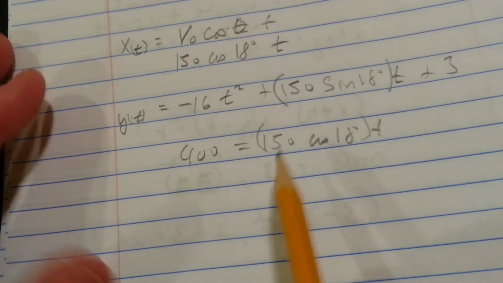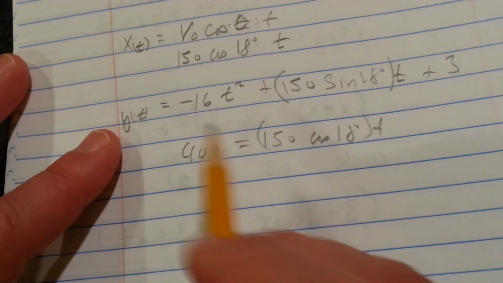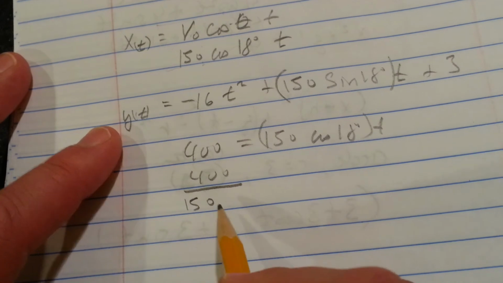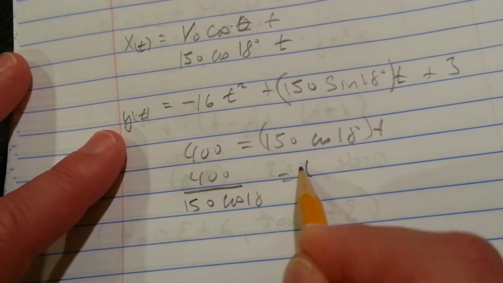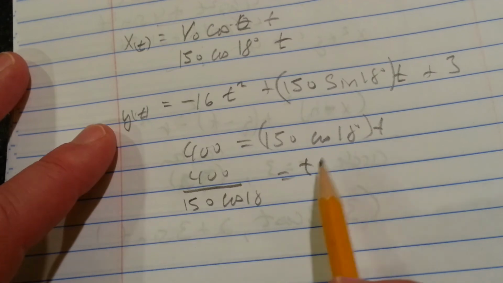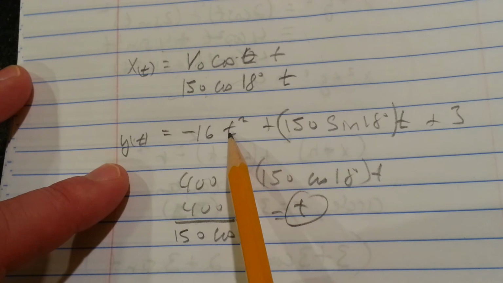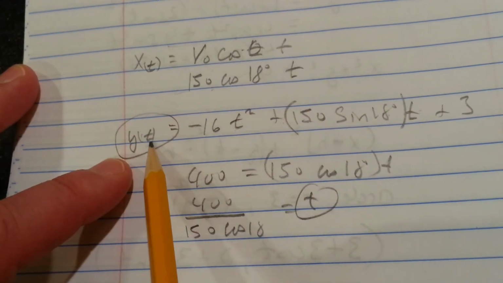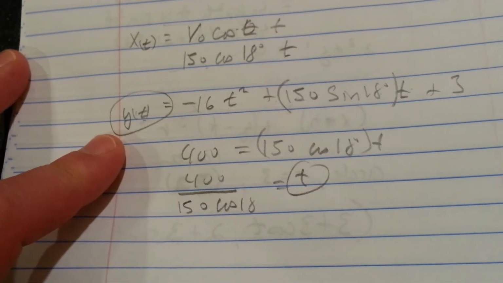If I divide both sides, I can get the time it takes to hit that 400 feet. So 400 divided by 150 cosine 18 degrees equals time. Once we get that time, I can go back into this equation and plug in that time and find out the altitude. Does it clear the wall or doesn't it? And we can do more with the calculator.